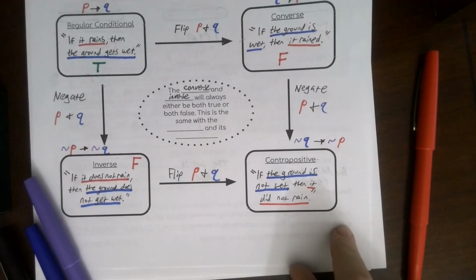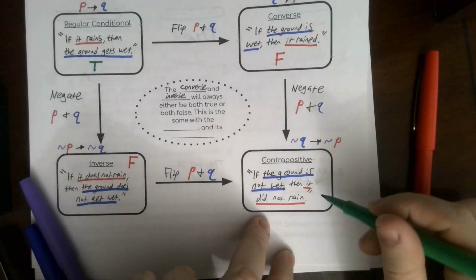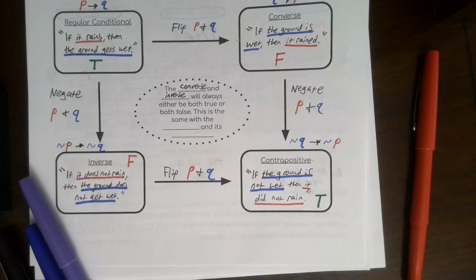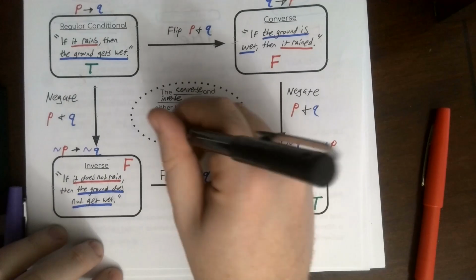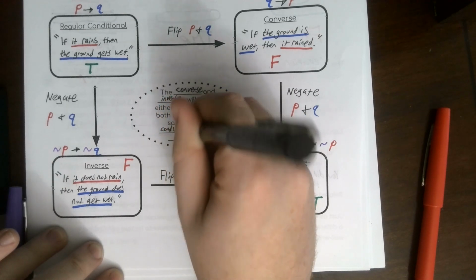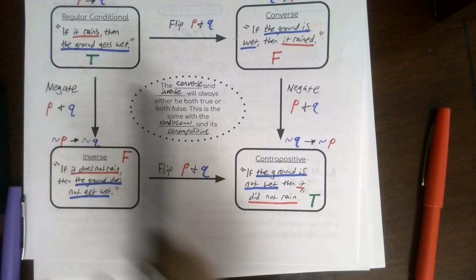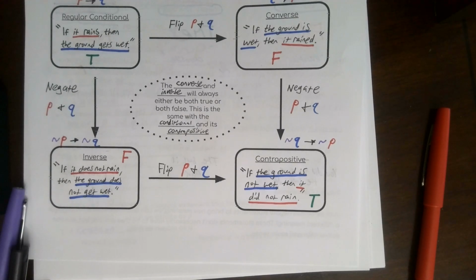Is the contrapositive true or false? If the ground is not wet, then it did not rain. As strange as it seems because of all the negatives, this is a true statement. If the ground's not wet, then there's a lot of things that could have happened, but it couldn't have rained. If it rained, the ground would be wet. So, the conditional and the contrapositive are also the same thing. The conditional and its contrapositive also share a truth value. Either they're both true or both false.